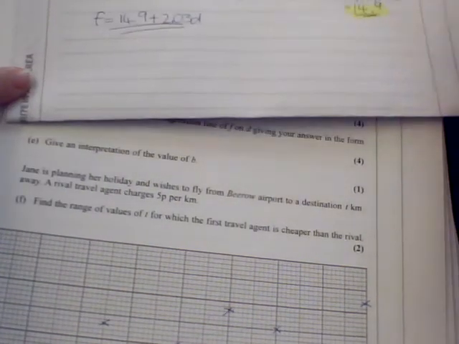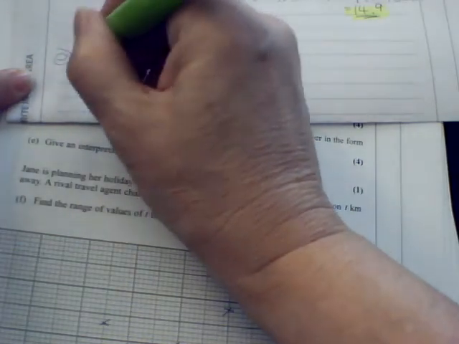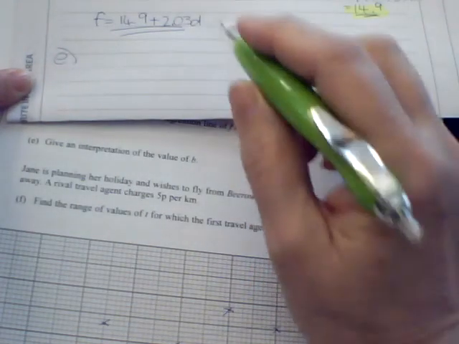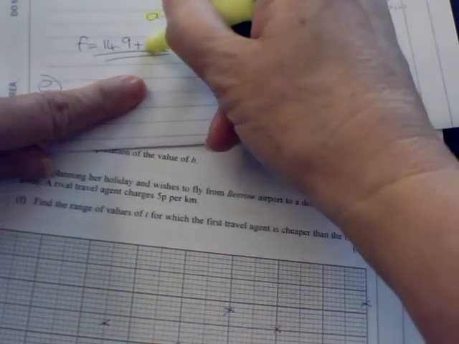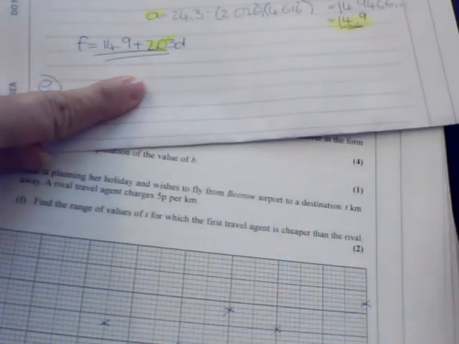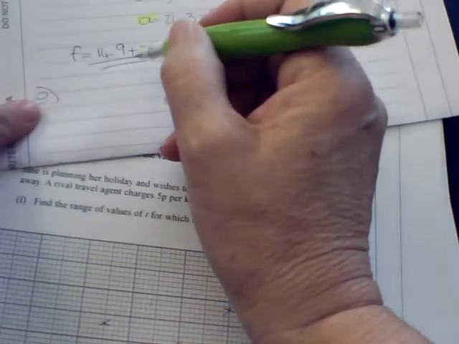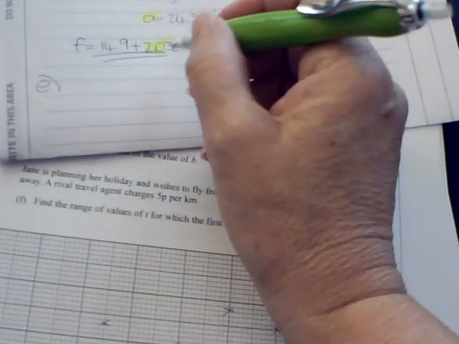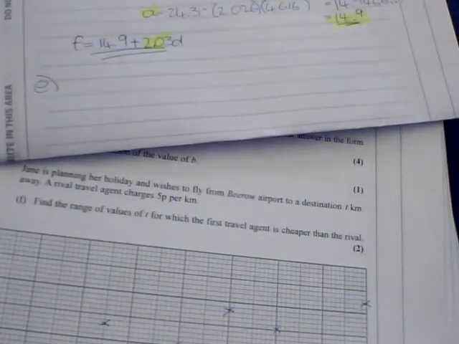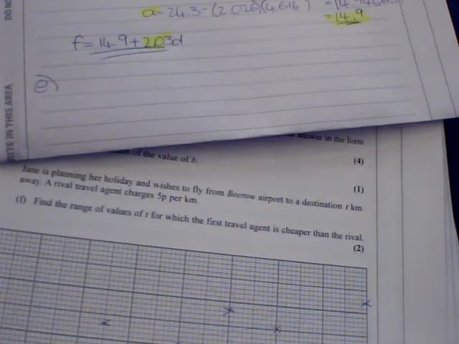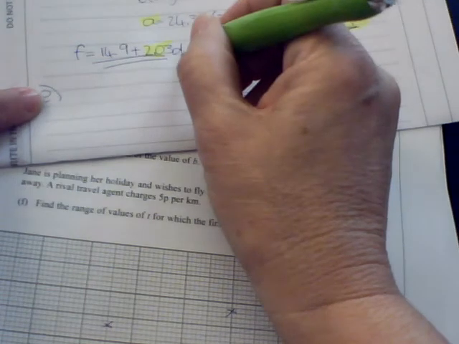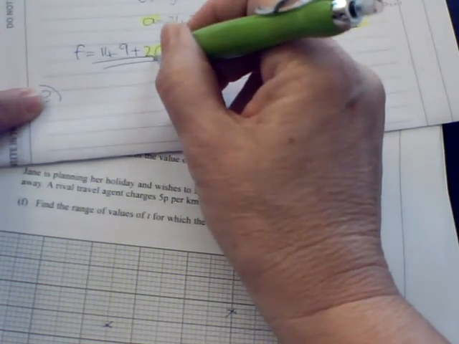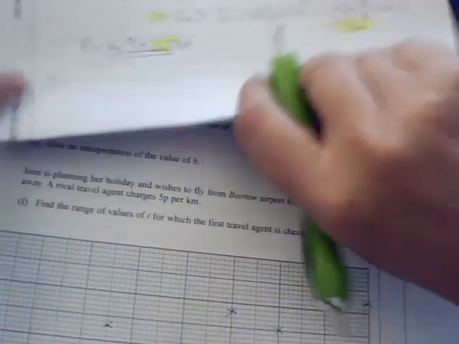Right, E. Give an interpretation of the value of B. Well, B was this bit here, wasn't it? This is B. So what are we saying? We're saying that every time our distance increases by 1, our fare increases by 2.03. But don't forget that our distance was in 100 kilometers.